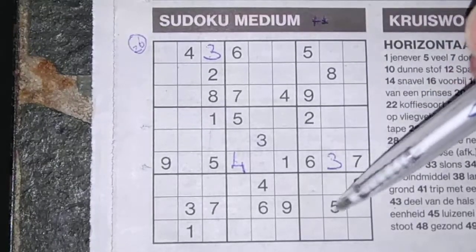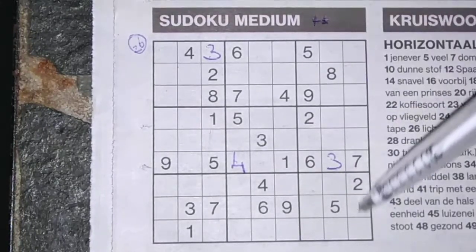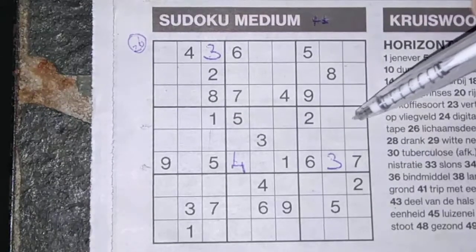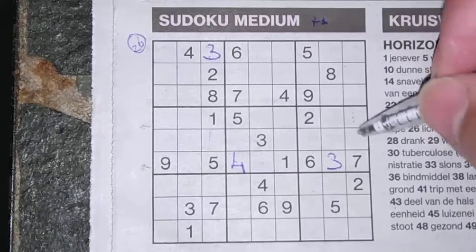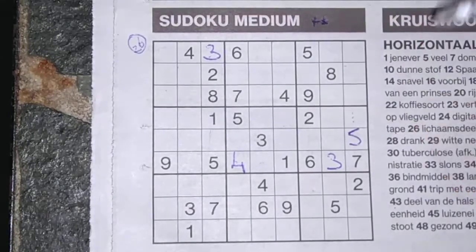5 in this column, 5 in the column next. So in the last column, the only 2 places for the 5 should be here or there. We see here 5, no 5 there. 5 should be here.